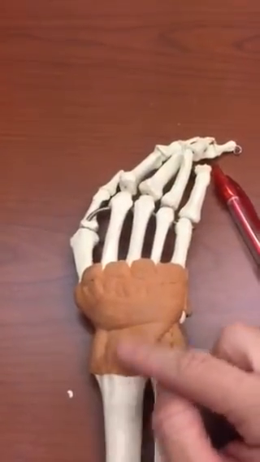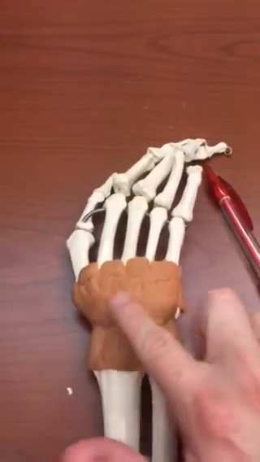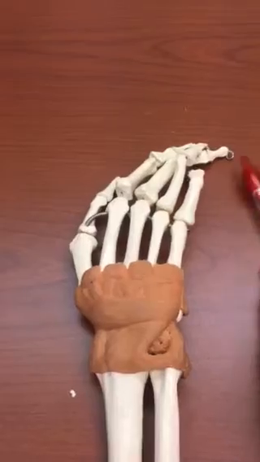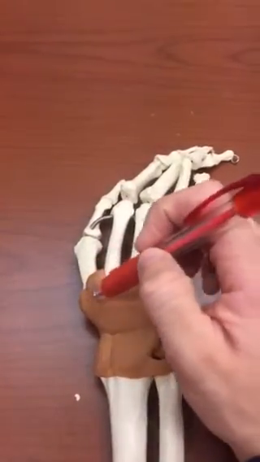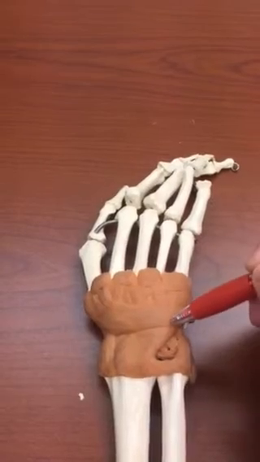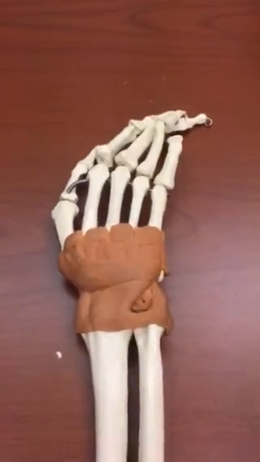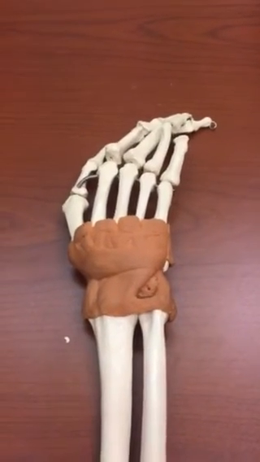Here we have the dorsal radiocarpal, dorsal ulnocarpals deep into here, dorsal intercarpal, dorsal carpometacarpal, all of these little guys going from the carpals to the metacarpals, and then the dorsal metacarpal ligaments. And those are the ligaments of the wrist and hand.